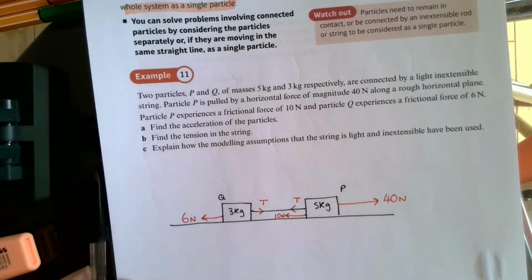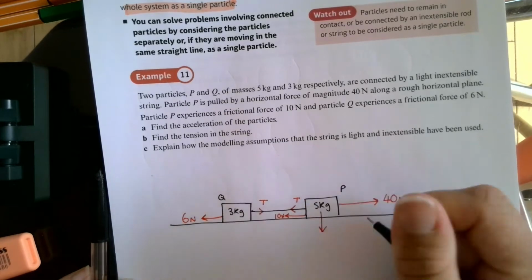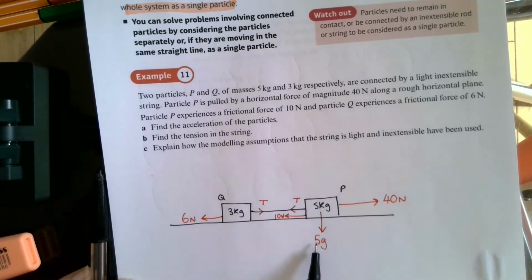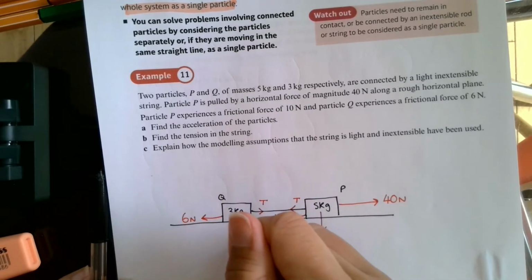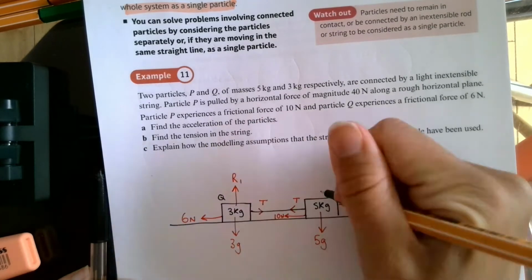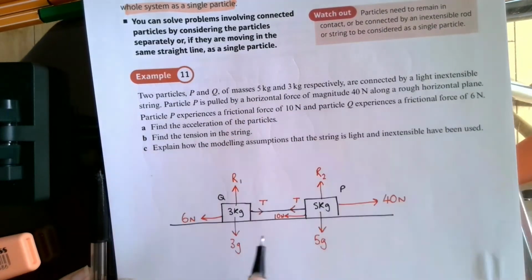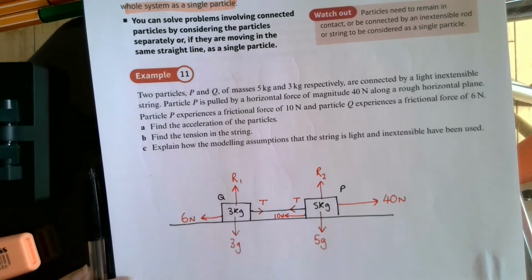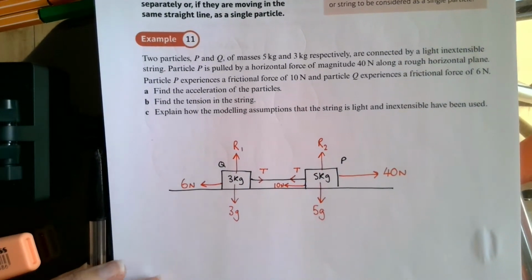6 newtons. And we can always put on the weight, so we know this is going to have 5g, remember I've got 5 kilograms times the acceleration due to gravity. Here, this one is going to be 3g. And then I'm going to have some reaction forces, so I'm just going to call this R1, and this R2. We can actually see that those reactions will be equal to the weight, but it doesn't really matter. I'm just going to put R1 and R2 on.